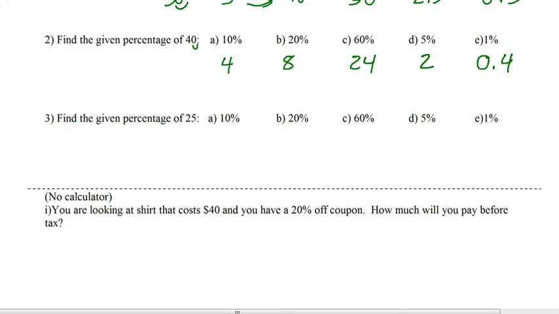So I want you to try this now for 25. Tell me what 10% is, 20%, 60%, and 5%. So if you have $25, what would 10% of the 25 be? 20% of the 25? 60%, and so on. Hit pause now. Right, and there's your answers.